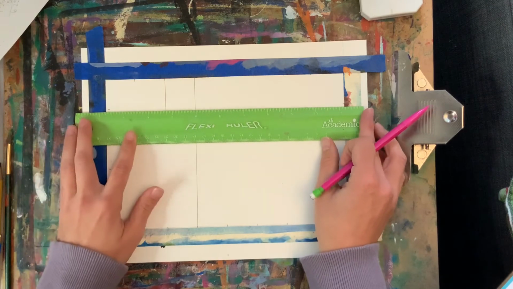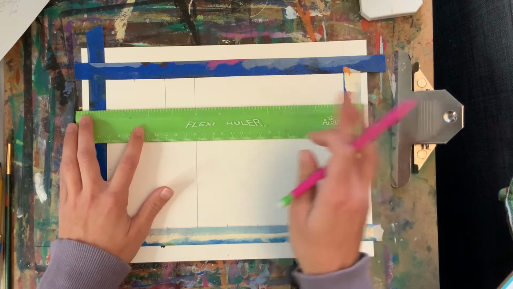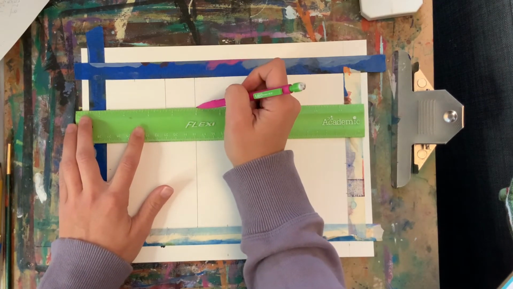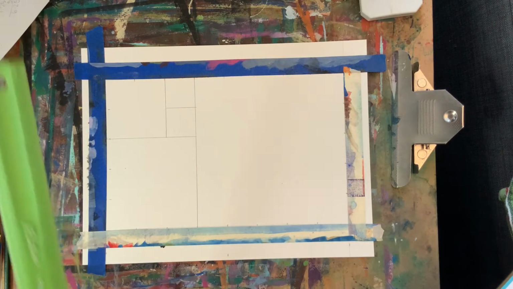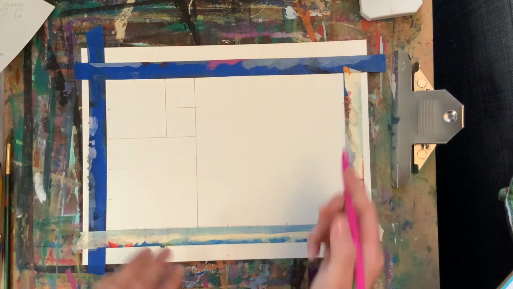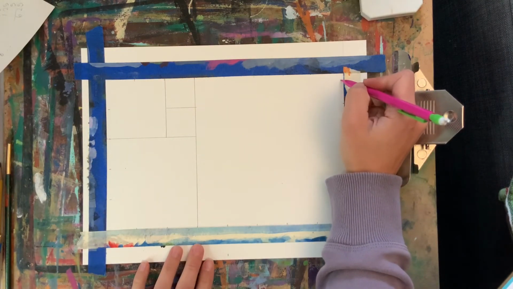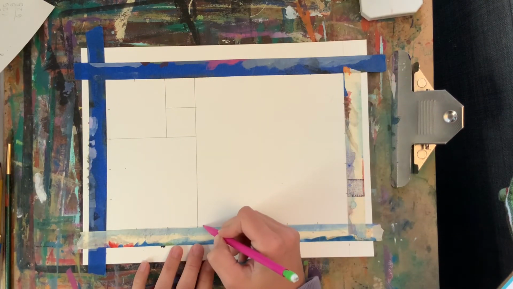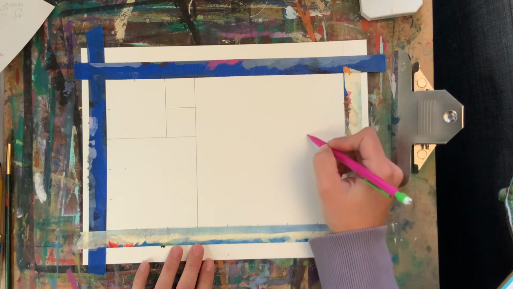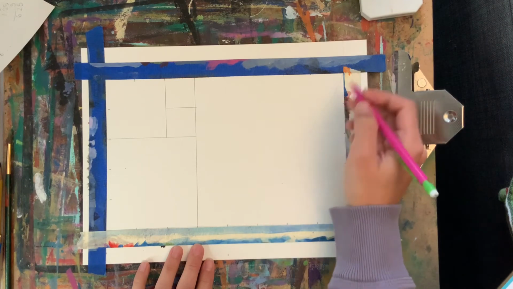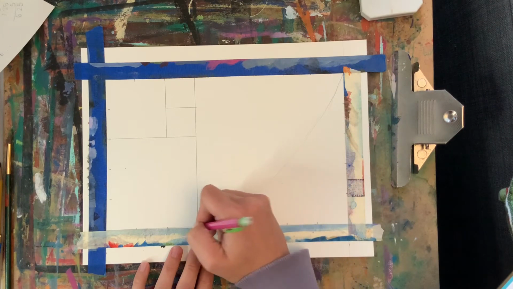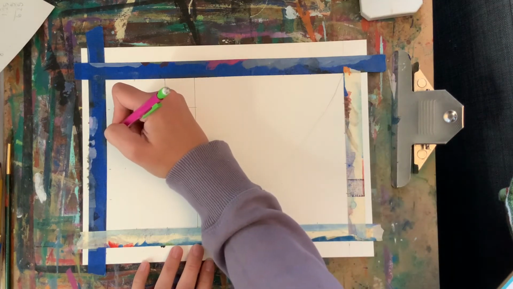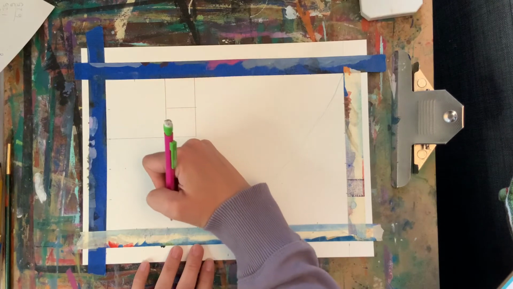And then 1. Now I'm going to draw a curved line from this corner to this corner. Just really lightly. And then this corner.